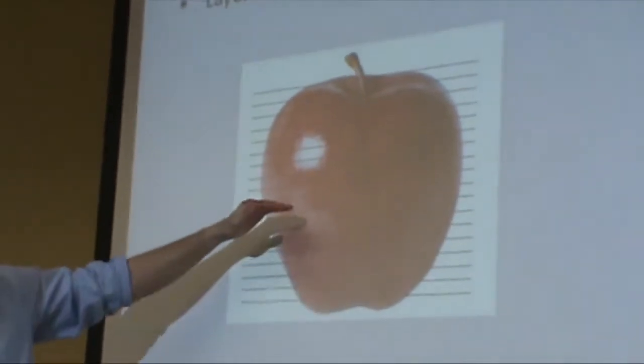Let's say we have an apple, nice and crispy, red, delicious. Assume that this is your 3D model, and then what if we slice it into very thin slices.